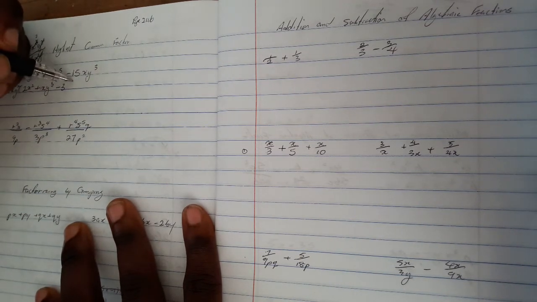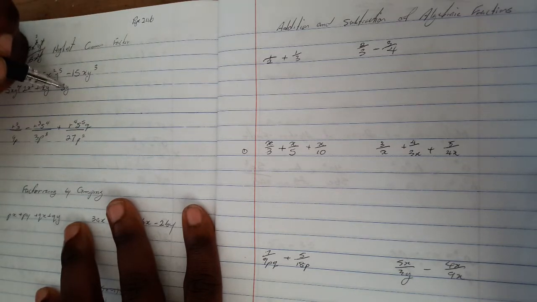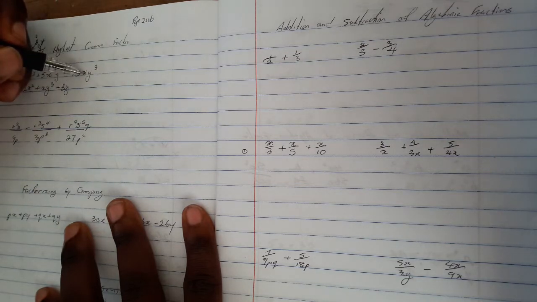x times what? We don't put back the x because there's x there. y times y squared times y will give you y cubed. Why didn't we put the x? Because if you put an x there, you'll have x times x giving us x squared. We can't do that.